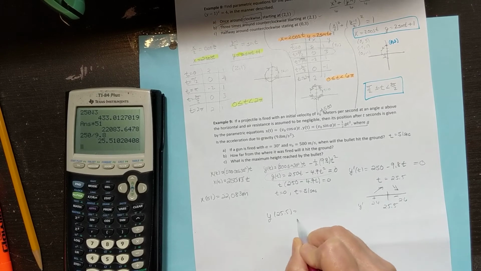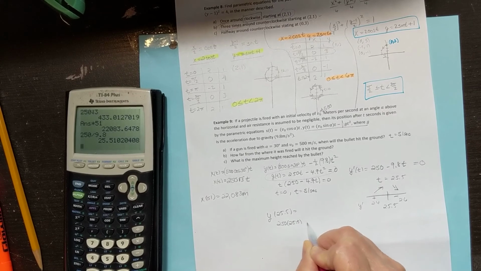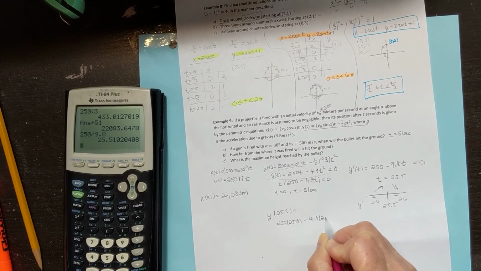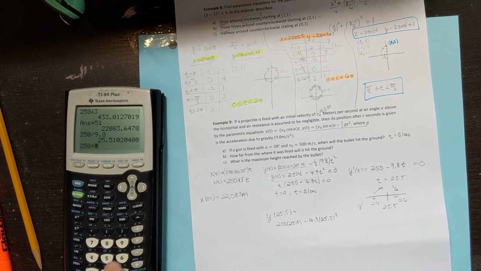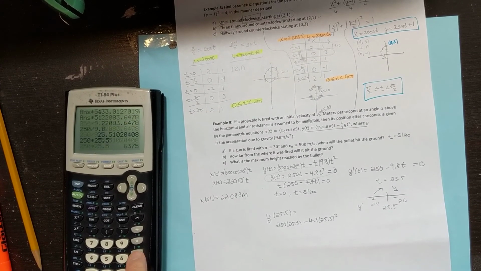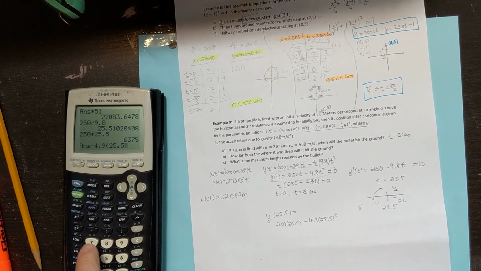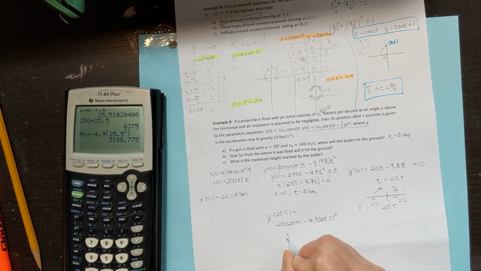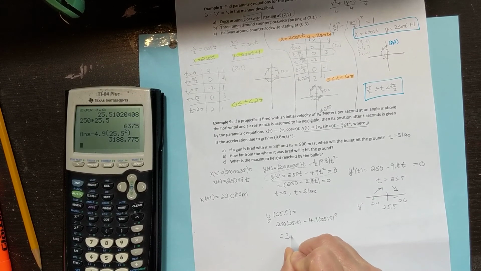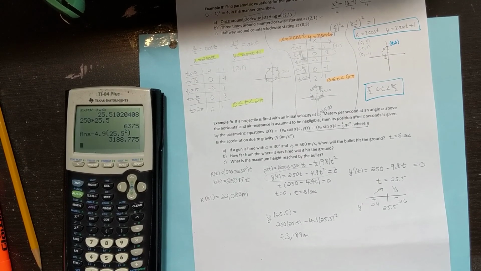That's 250 times 25.5 minus 4.9 times 25.5 squared. And I get that the maximum height reached is approximately 3,189 meters. So there's an application with our parametric equations.